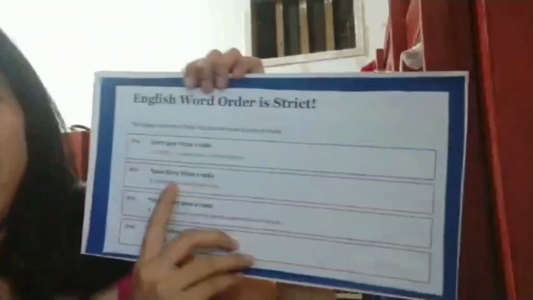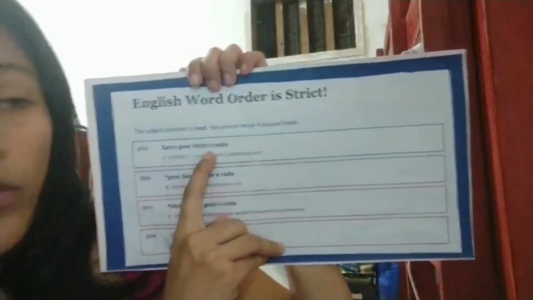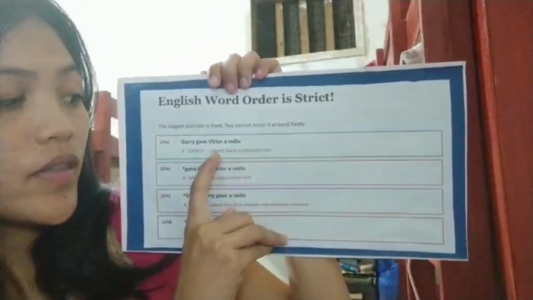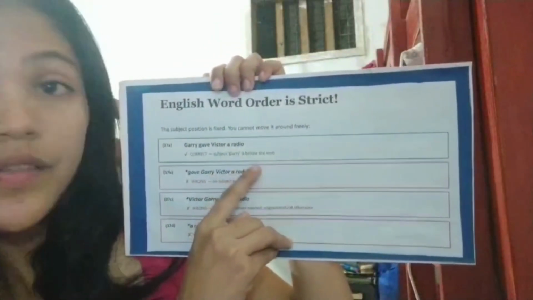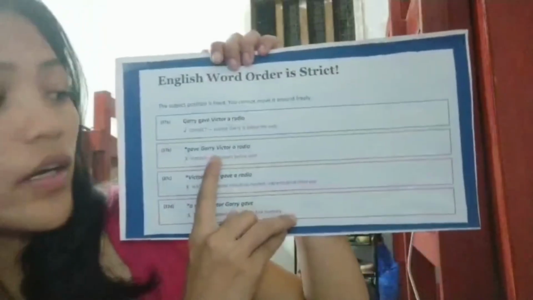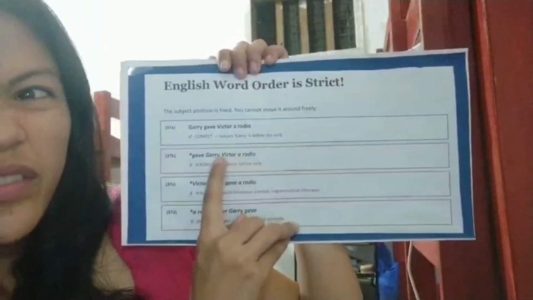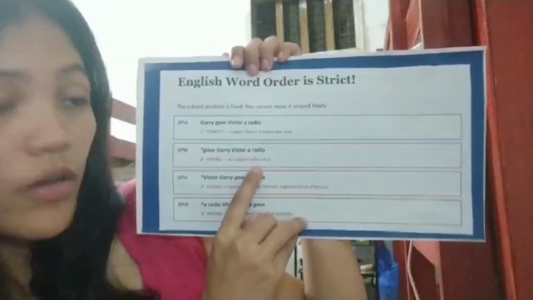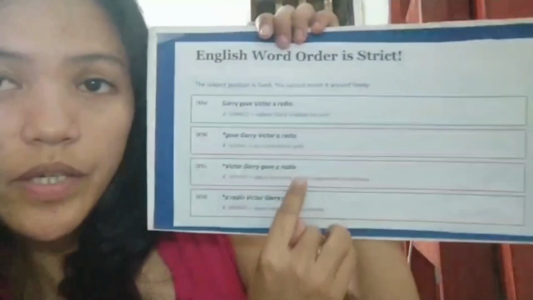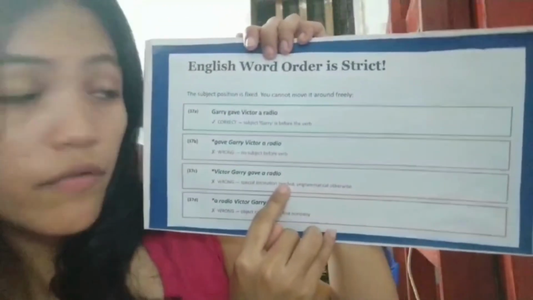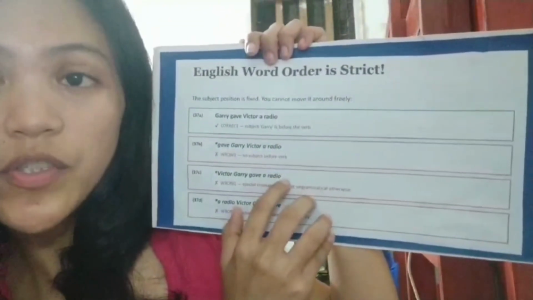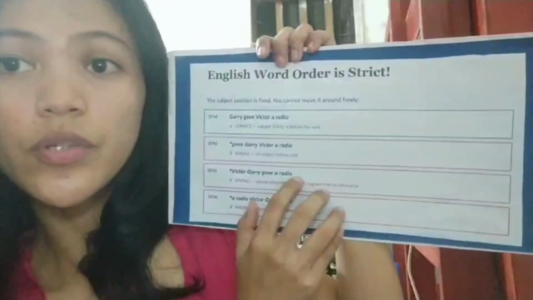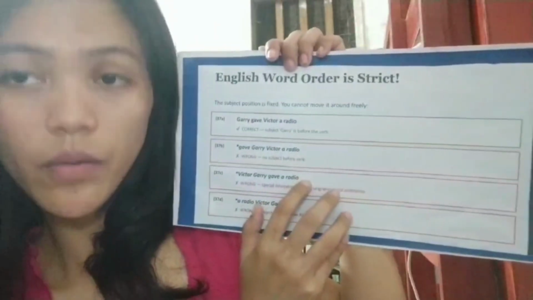So I have here the example once again. Gary gave Victor a radio is correct because the subject Gary is before the verb. And gave Victor a radio Gary is not. It is wrong because the subject must come before the verb. And the same goes for the two examples here. They do not follow the proper structure of where we should place the verb and the subject itself.